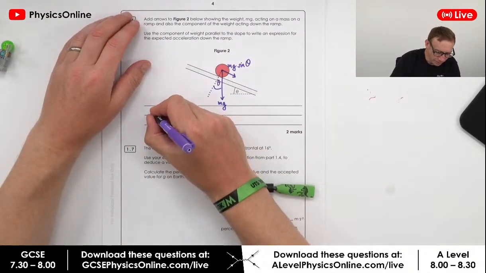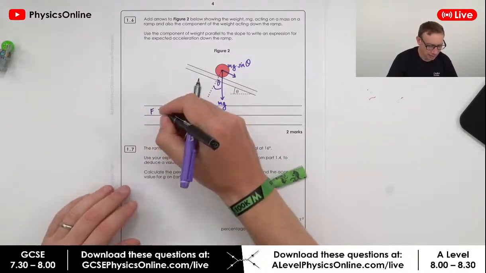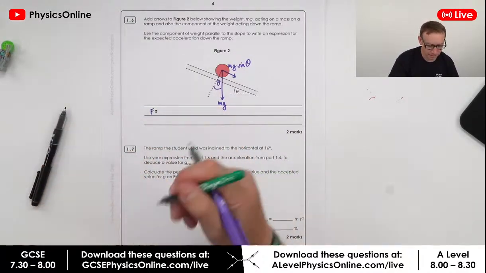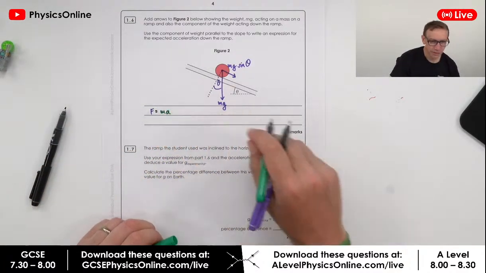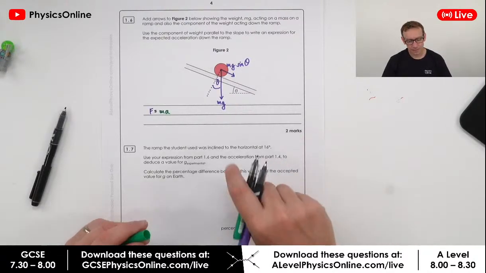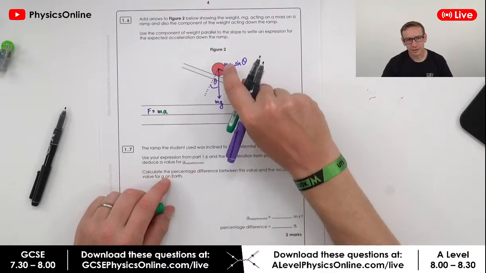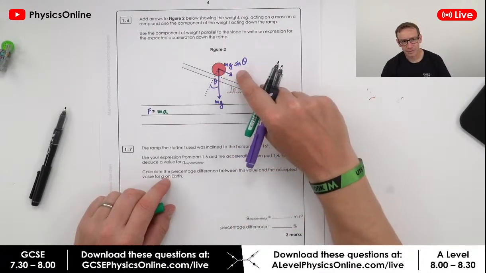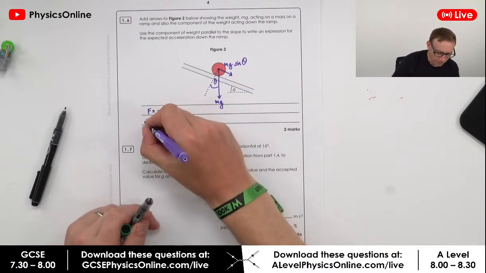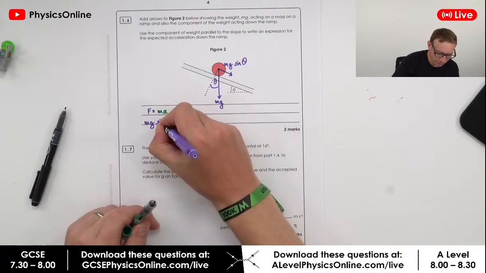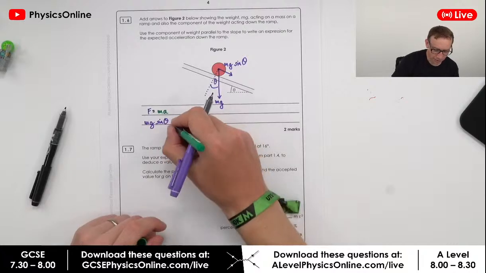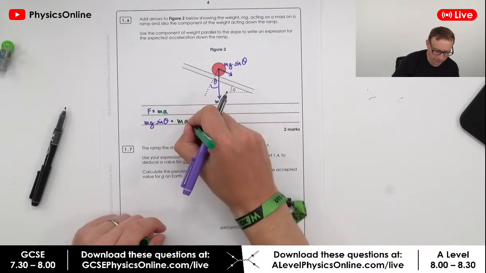We can say that the force is going to be equal to the mass times acceleration of that object. Now the force causing it to accelerate is this force parallel to the slope. So that's equal to mg sine theta, and that's going to cause this mass to accelerate.